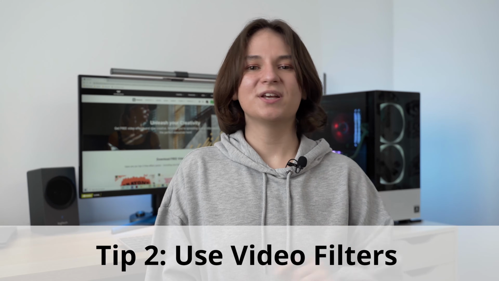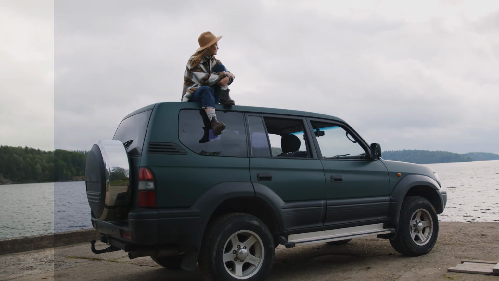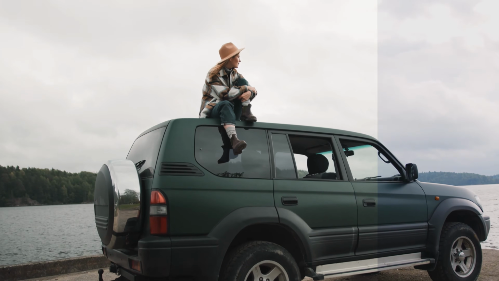Tip number 2. Use video filters. I see so many people not taking advantage of this feature. Filters can help to set the mood as well as unify the footage.